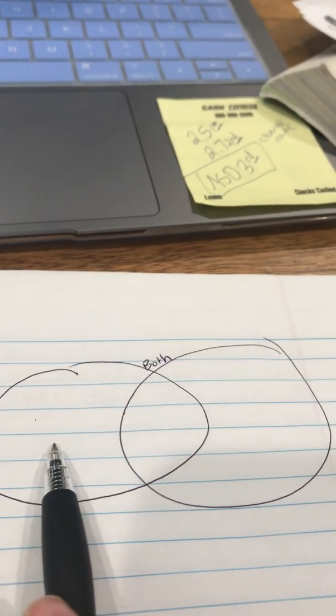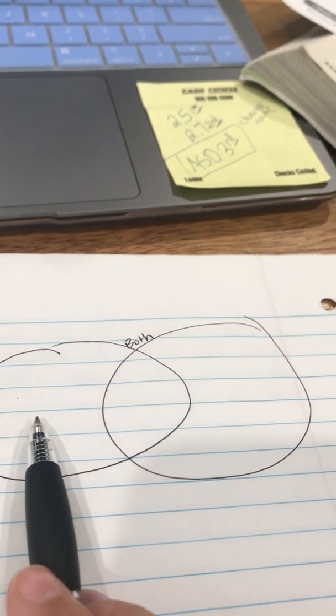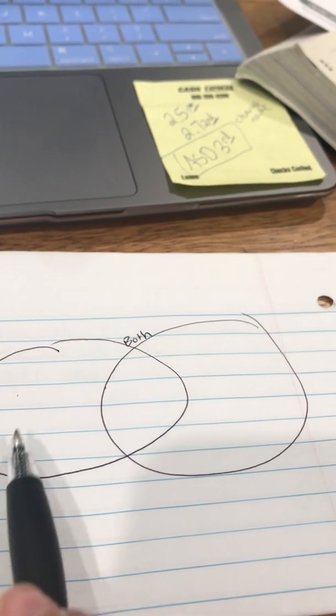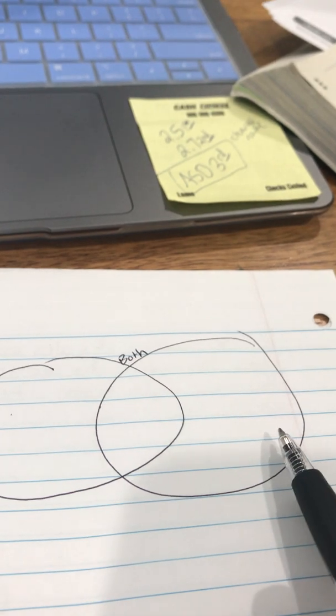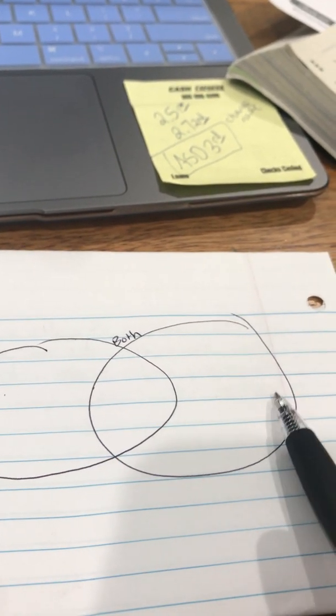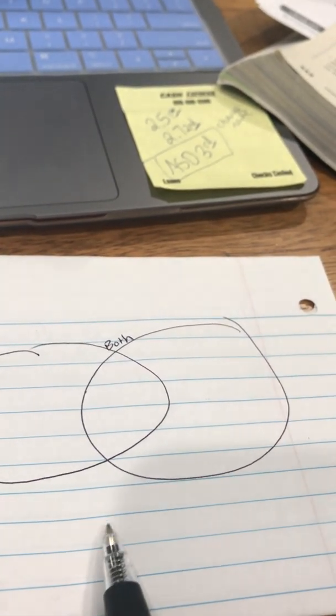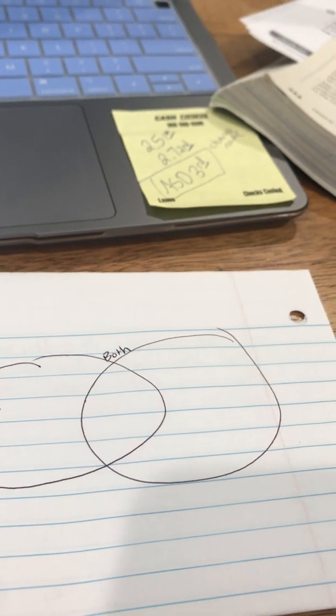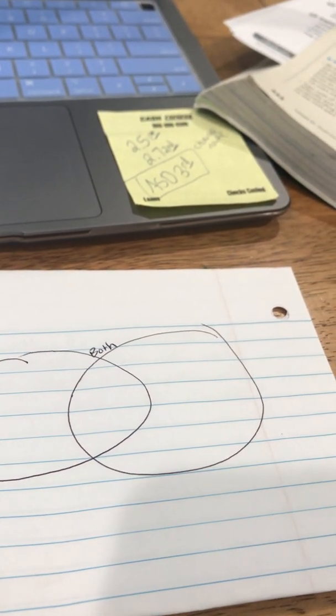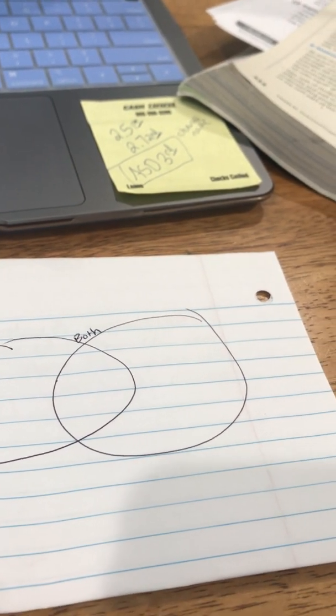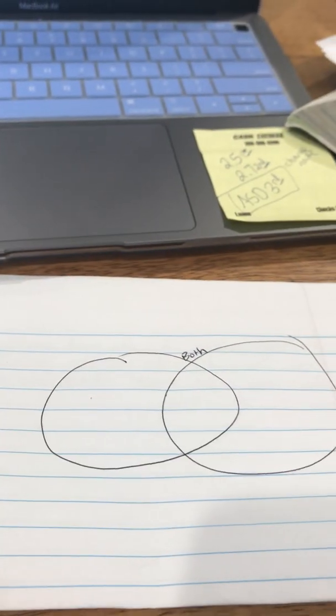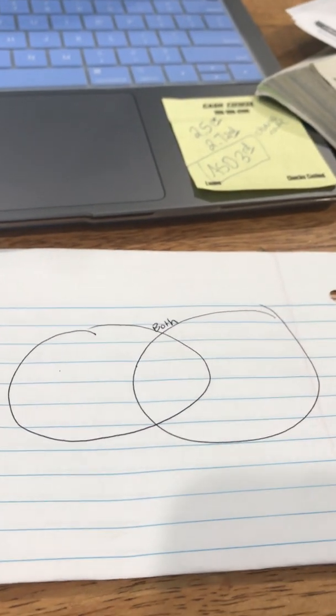Well, that could be a rectangle, a square. It could be a triangle with a square corner. And then on the other side it says some sides are the same length. In the middle, we want them both to have some square corners and some sides the same length. Now, there's lots of shapes that we could draw in here, so I'll let you pick.